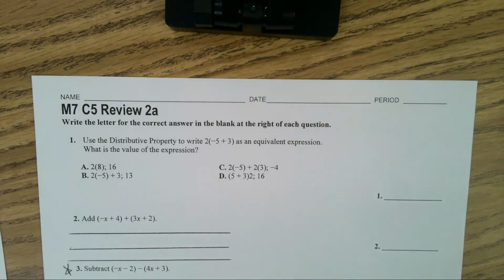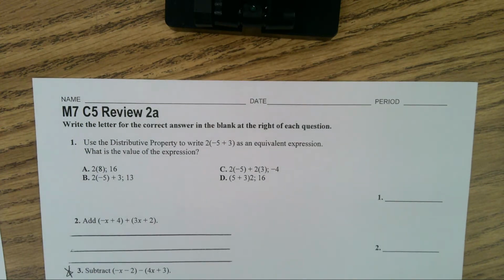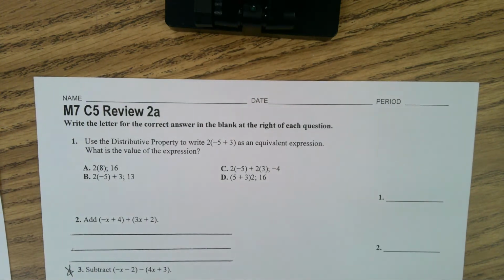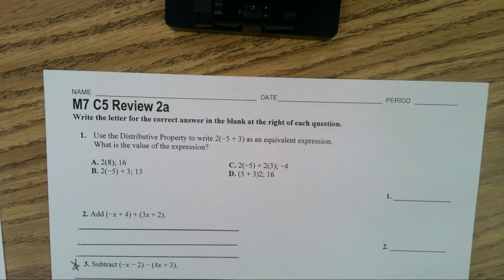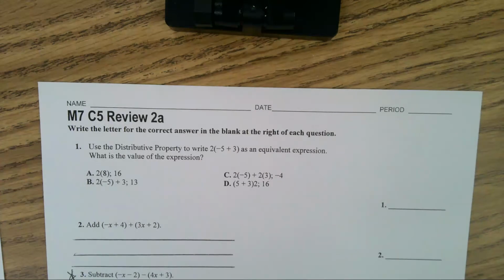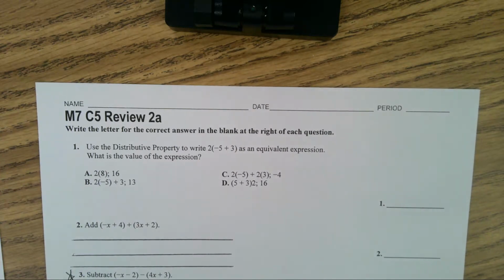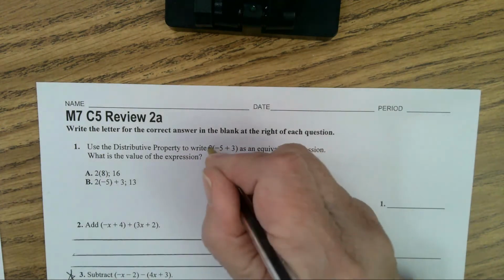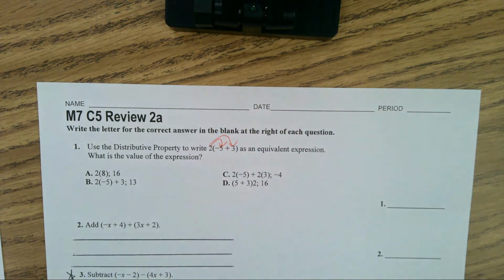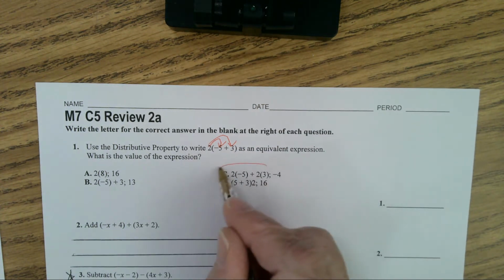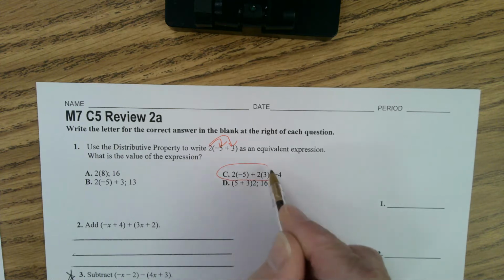So, in question number 1, it says use the distributive property to write 2 times negative 5 plus 3 as an equivalent expression. And then what is the value of the expression? So you look at the choices you have here, and one of them shows the correct distribution and gives you the correct value. So the distribution would be 2 times negative 5 plus 2 times 3.